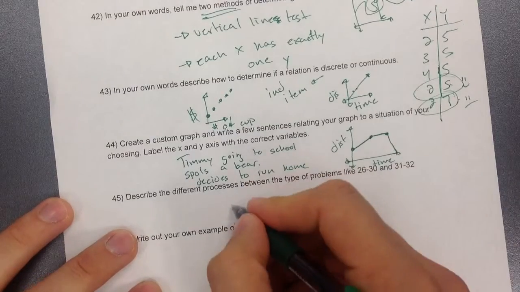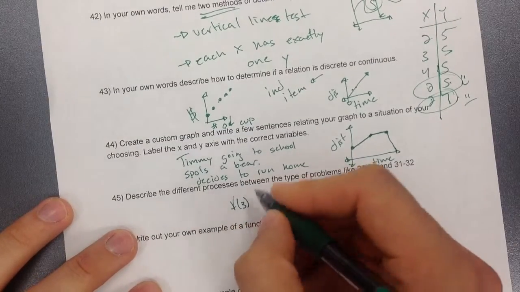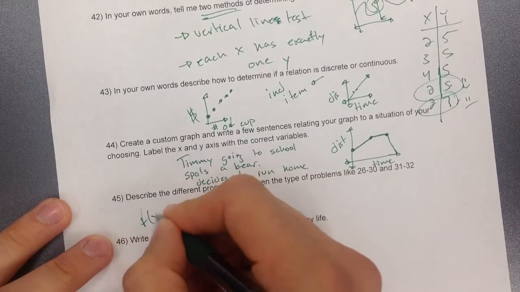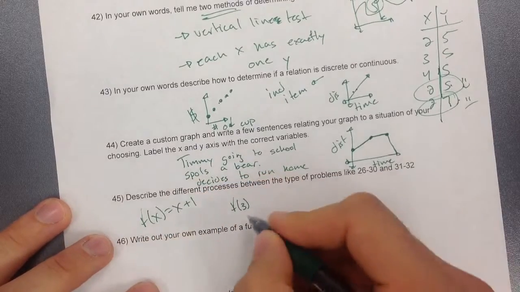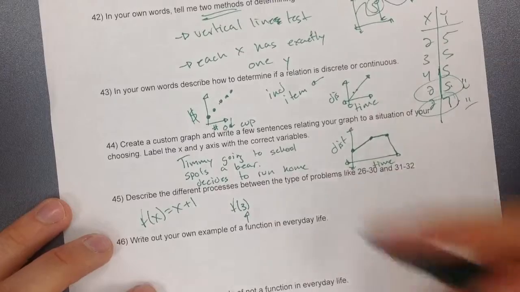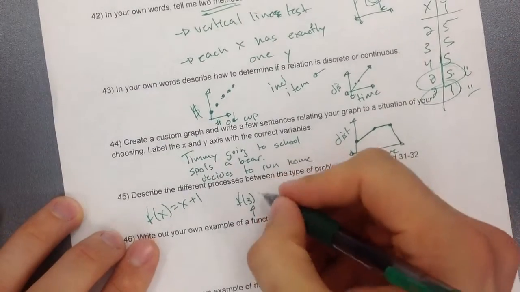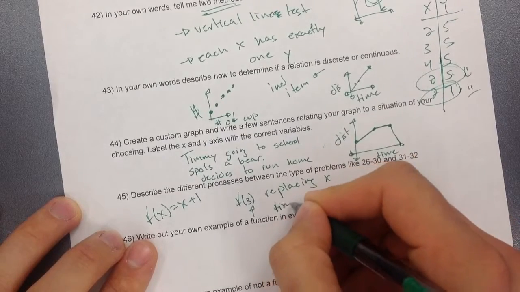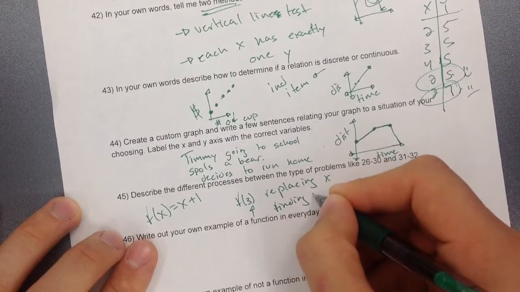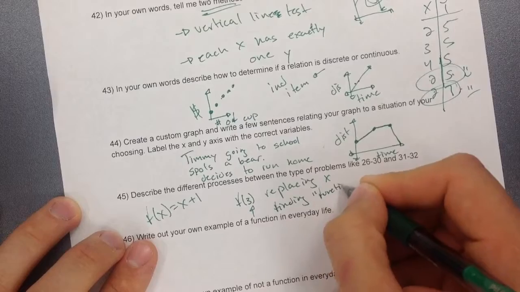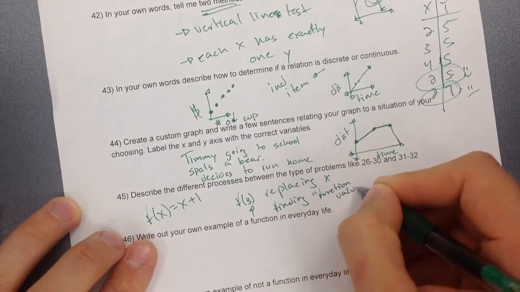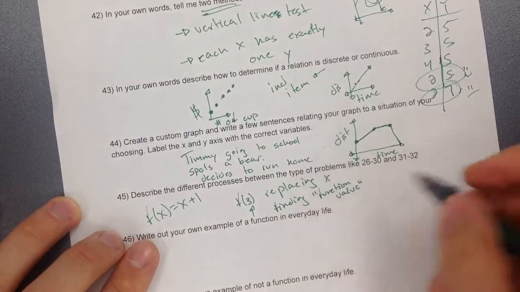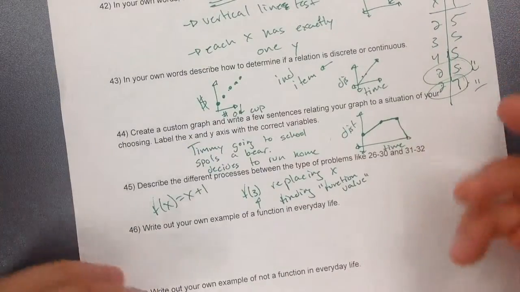These 2 types of problems, remember if we have f of 3, and let's just say f of x is equal to x plus 1. If I put that number in here, that's saying I want you to replace x with 3. You are replacing x and finding the function value, or y. You called that y back in the day. In function notation, it's the function value.